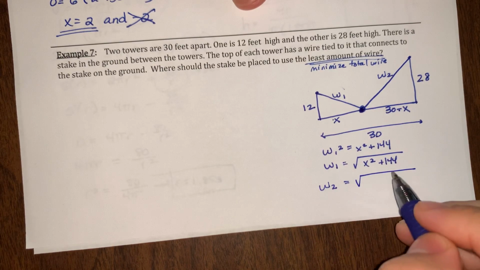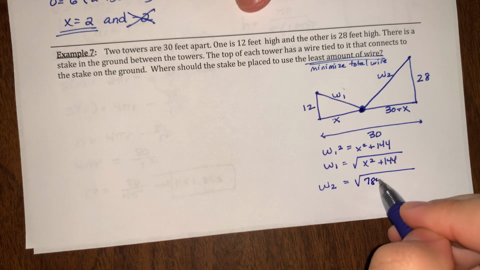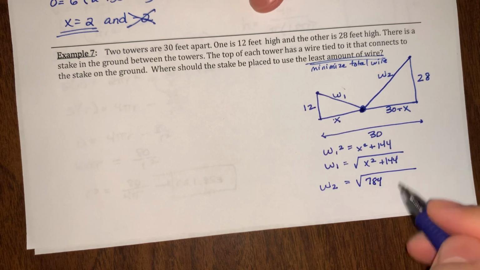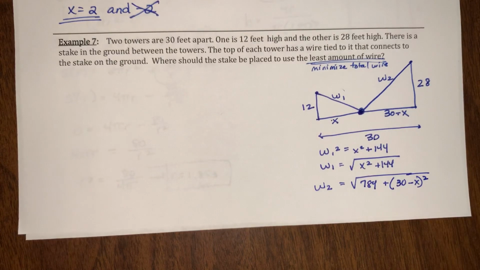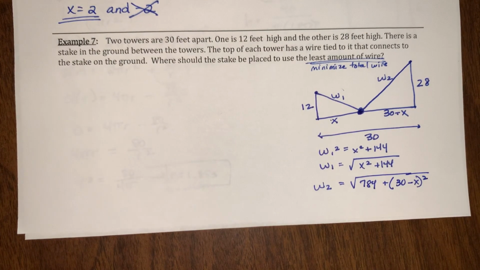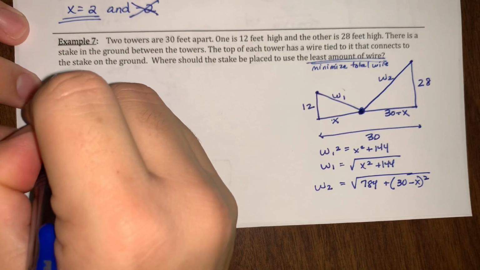So the square root of, let's see, 28 squared is 784. I did not do that in my head. Plus 30 minus x, and then all of that squared. I'll just leave it like that for now. Okay, so I know that I'm just going to go ahead and write this out.